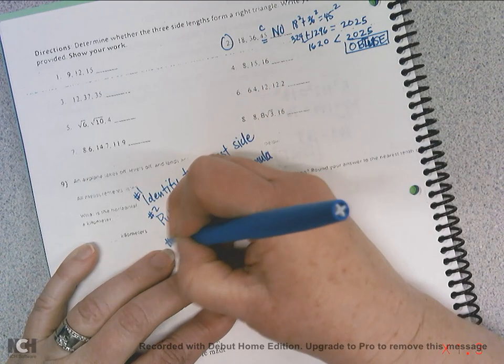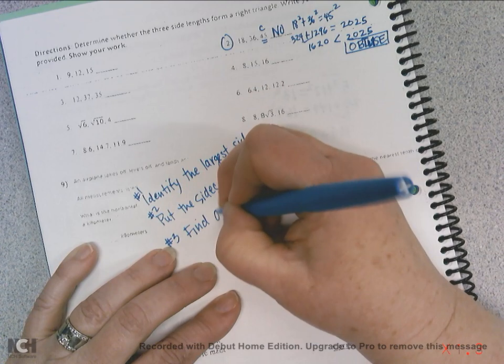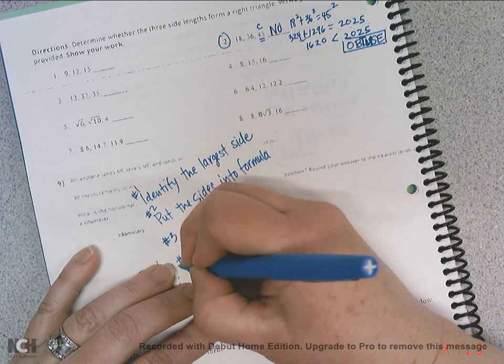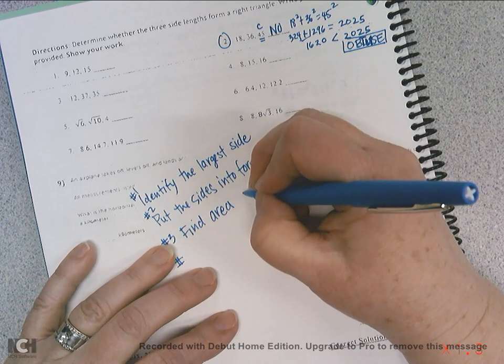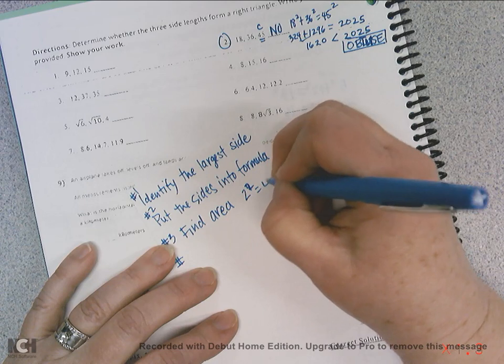Number 3, we need to find the area. So whatever is squared, we need to figure out our squared. For example, if I say 2 squared, that means it equals 4.